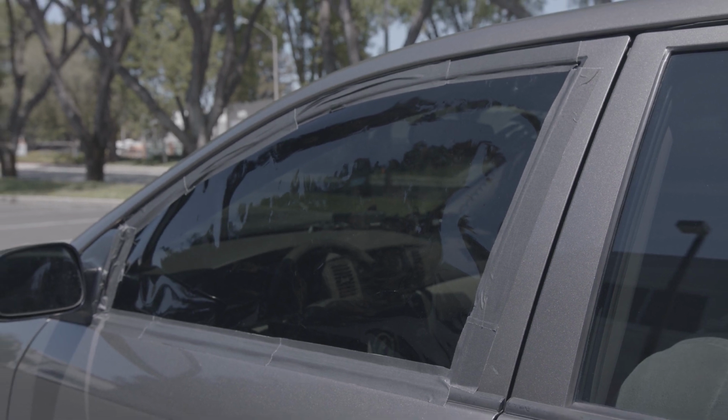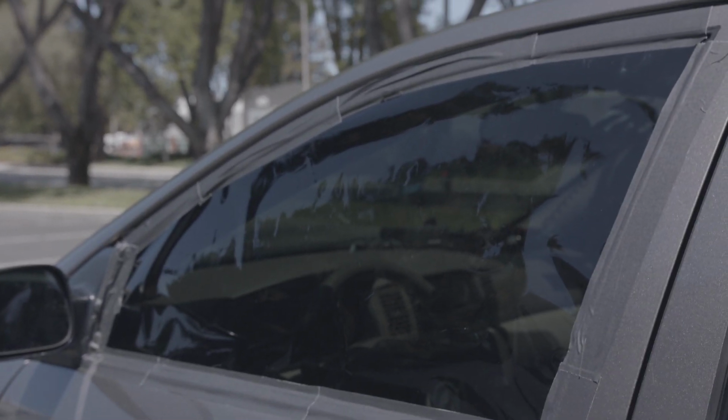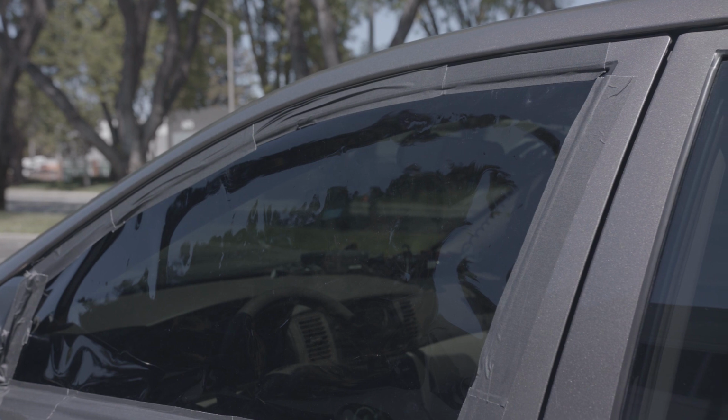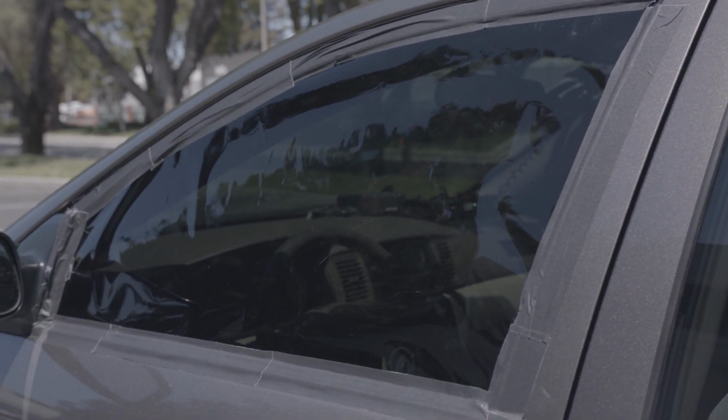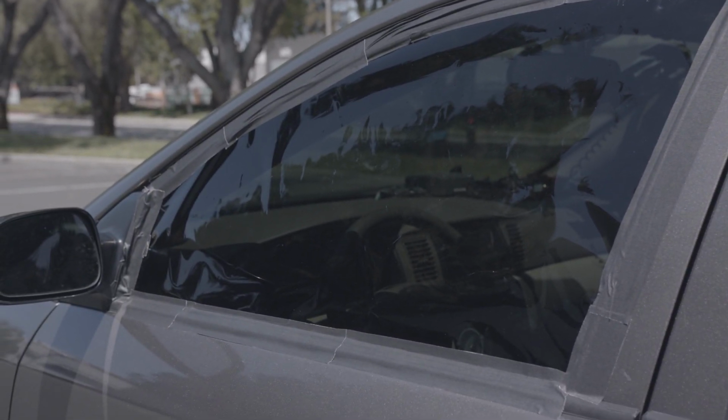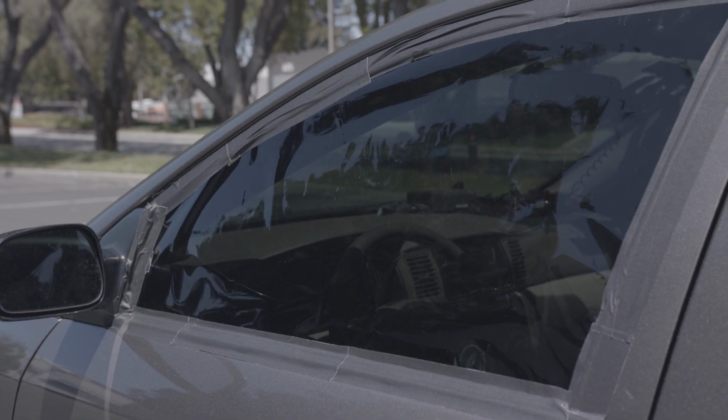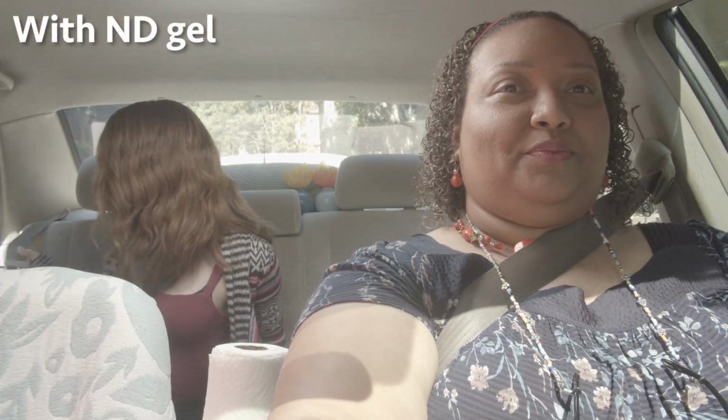ND9 gel was cut to the shape of the windows and taped on nice and tight with Gaffer's tape. All the windows, 360 degrees all the way around the car, including the windshield. Here's a shot with no ND on the windshield, and now here's a shot with it. Some DPs will double up ND6, 2 and 2, to take the light level down by 4 stops.